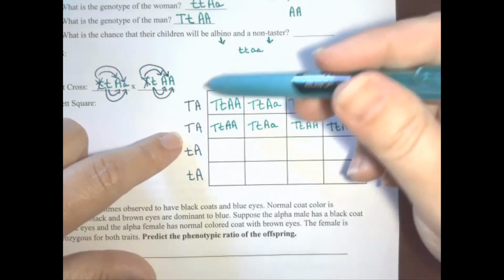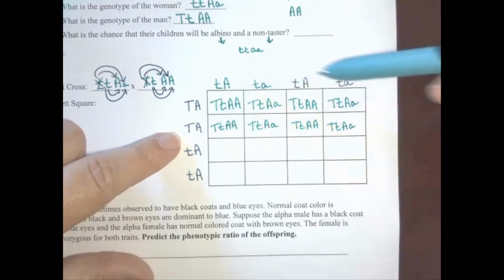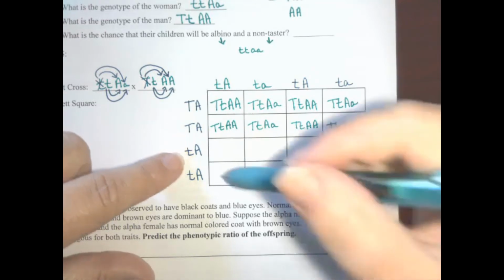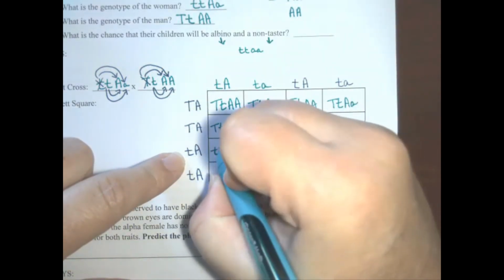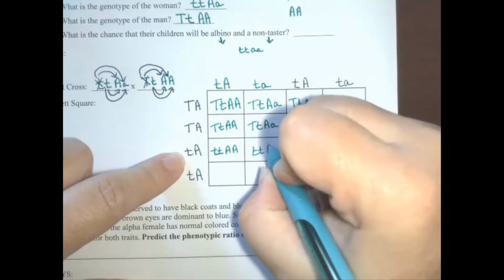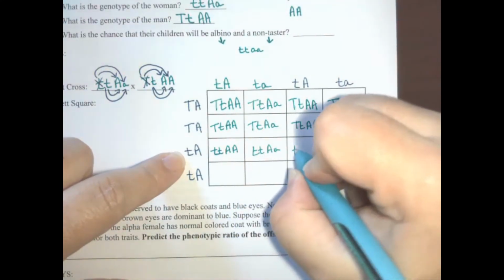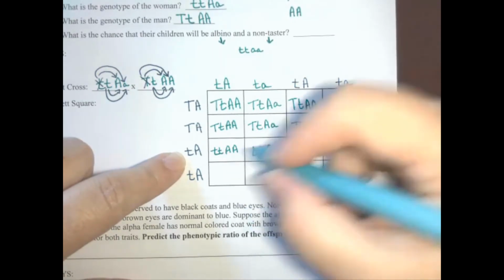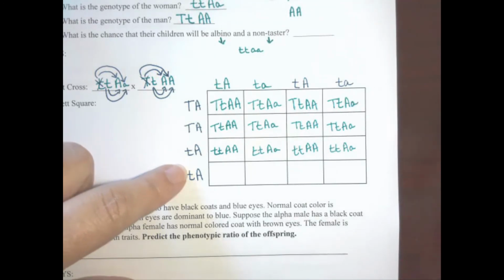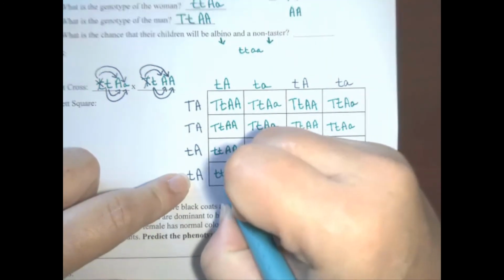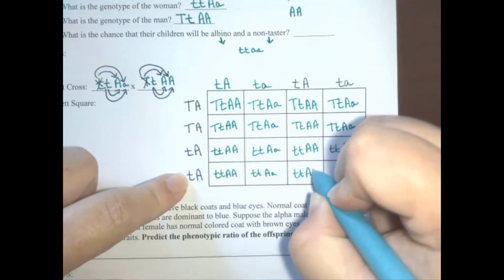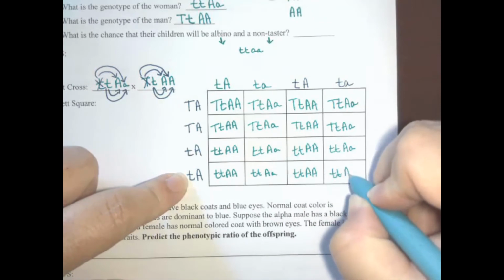Now you'll notice since these two parents were the same here and all these were the same pretty much, that's why these boxes look similar. Now this one's going to look a little different. I have two little t's, big A's, two little t's, big A, little a, two little t's, big A, and two little t's, big A, little a. Over here again, two little t's, big A, two little t's, big A, little a, two little t's, big A, and two little t's, big A, little a.